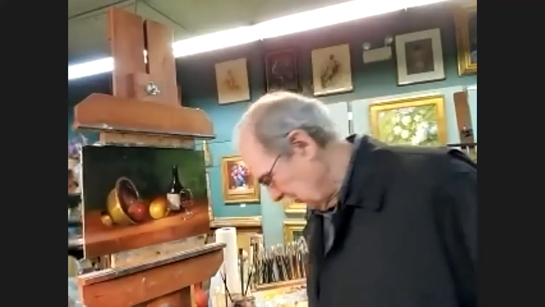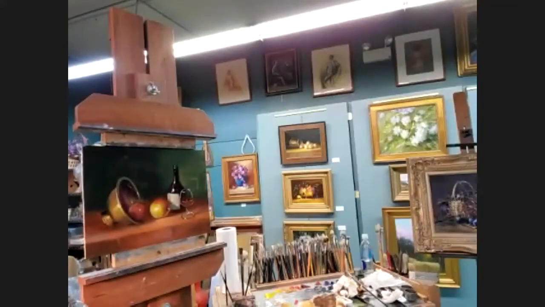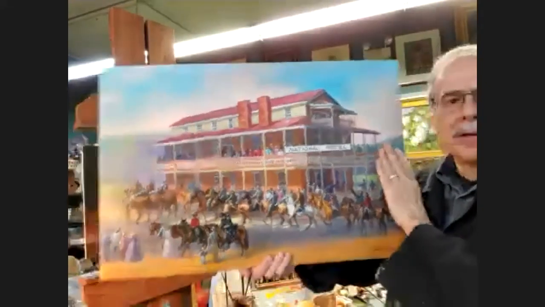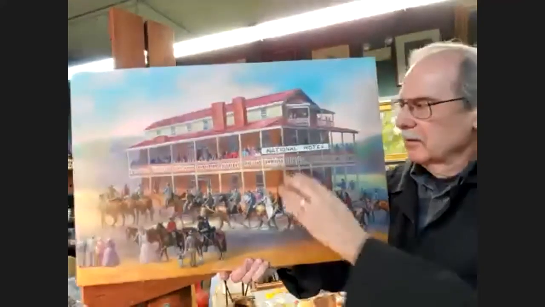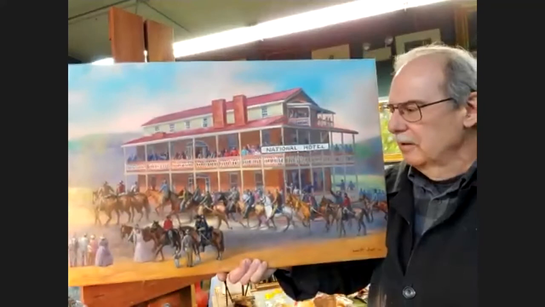They're sweet dogs. I'm going to show you a historical painting I did, just finished for a guy. This is a Civil War scene. This is a hotel that was built in 1835.